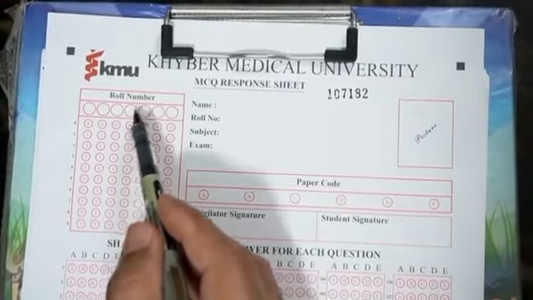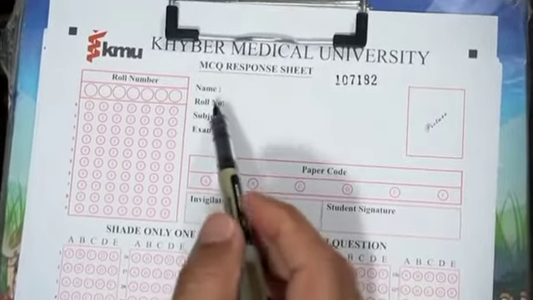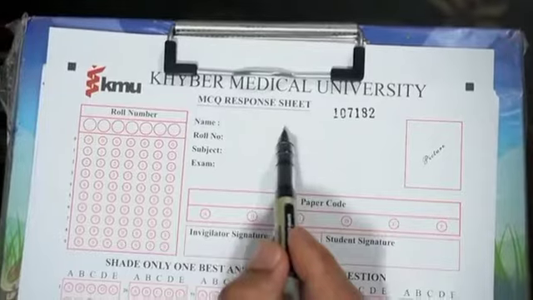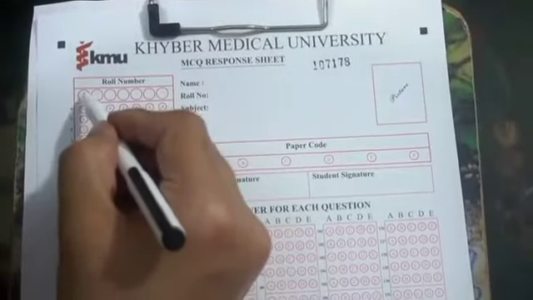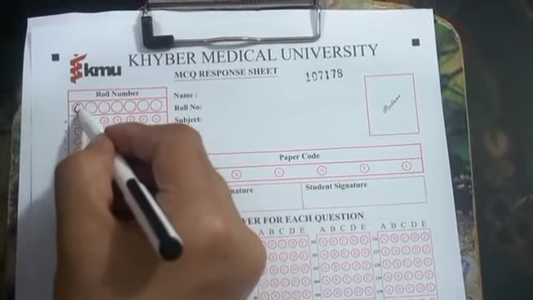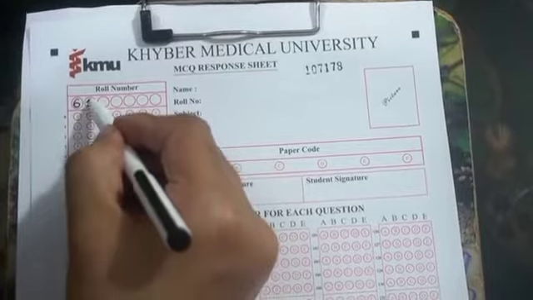Now, I will tell you how to move with filling or shading the required sections and various bubbles on the response sheet. First of all, start from the left hand side of the response sheet. Here you will find the roll number section first.